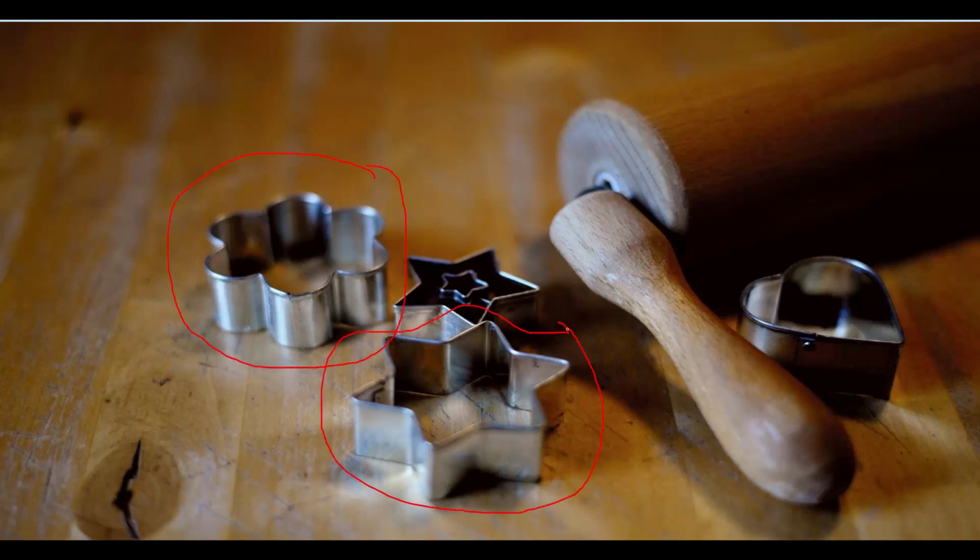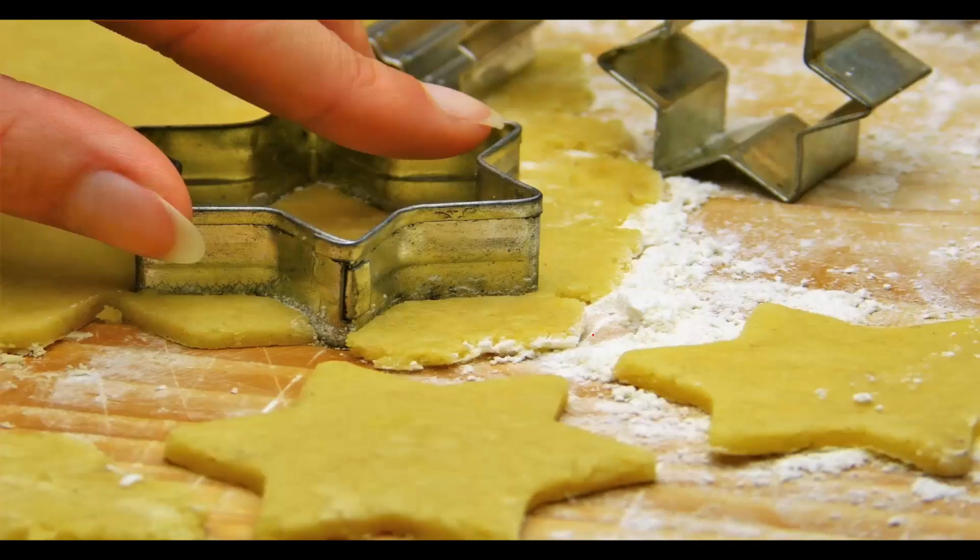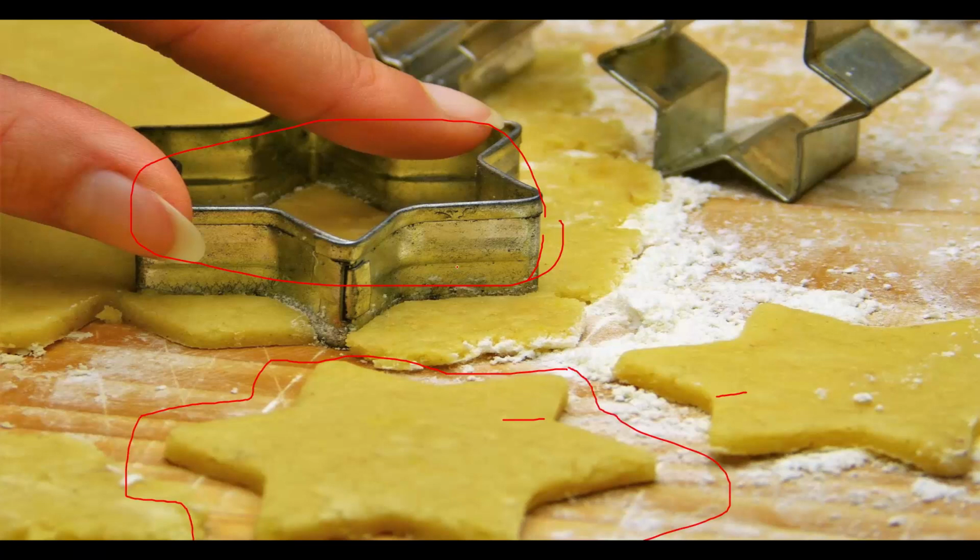You don't need more than one. And from that one cutter, you create as many cookies as you want. If you want to make a change to the cookie shape, you change it in the cutter, not in the cookie, because the cookie is an instance of the cutter.